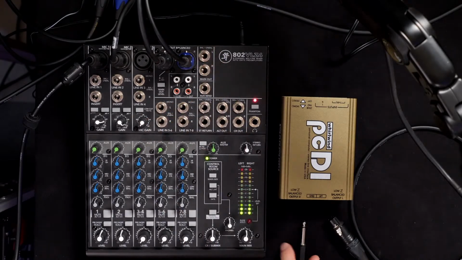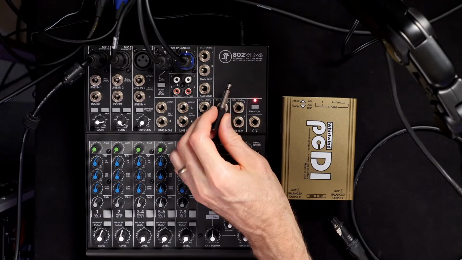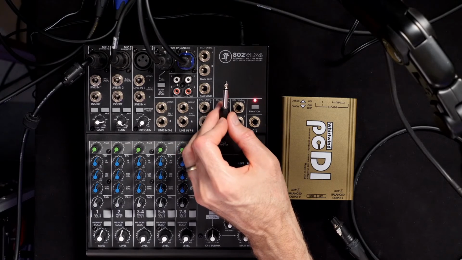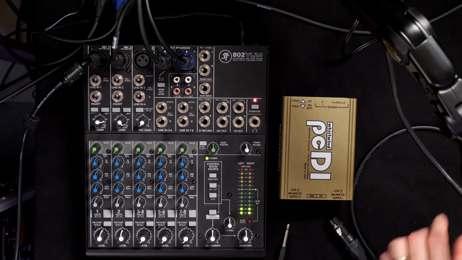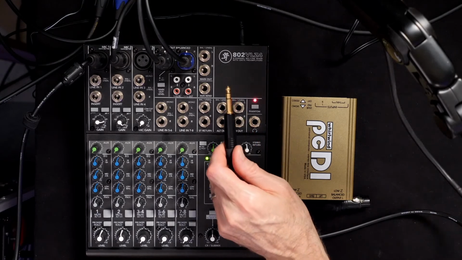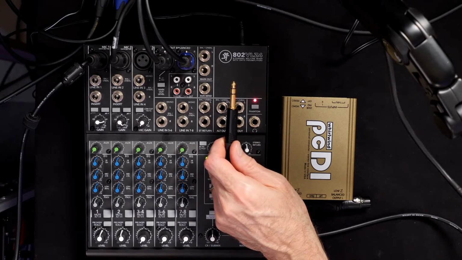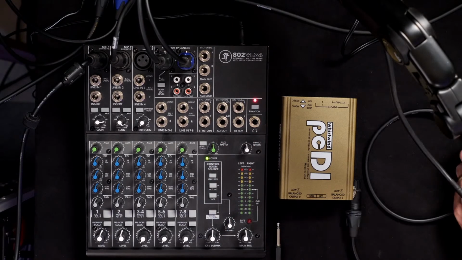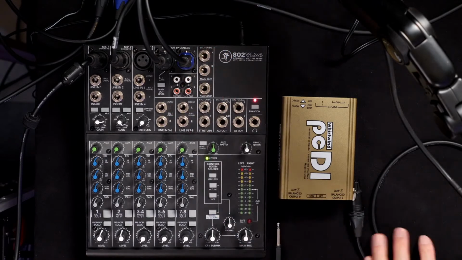So this can be balanced or unbalanced. How do you switch it from balanced to unbalanced? If you are sending it unbalanced, you'll use a TS quarter-inch connector like this. And if you want it to be balanced, you'll use a TRS, a 3-pole quarter-inch plug like that one. That's how you switch on this particular one.